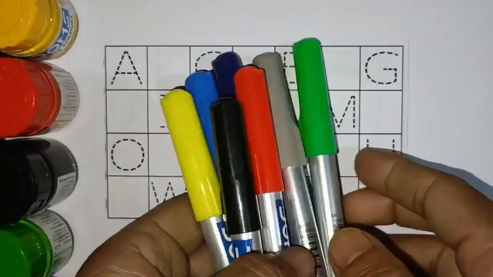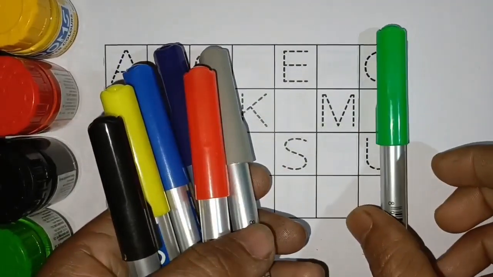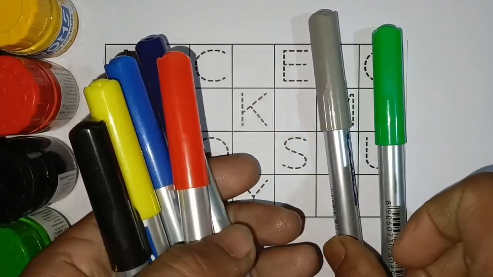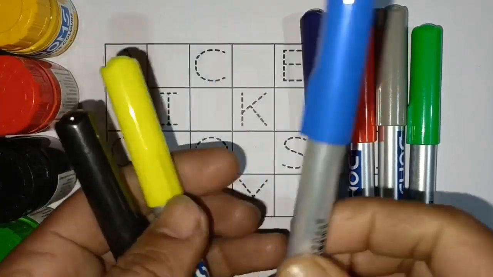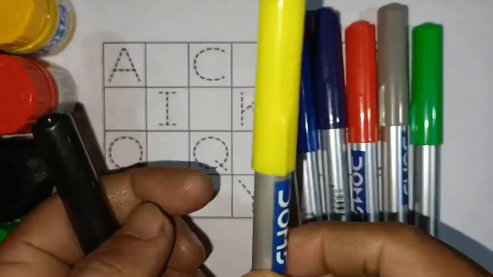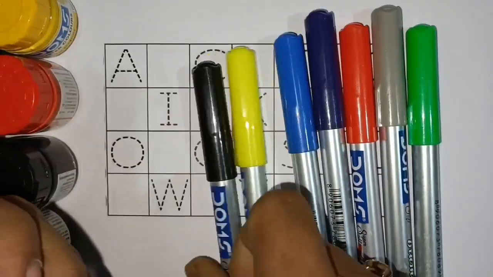Color name: green color, silver color, red color, blue color, sky blue color, yellow color, black color.